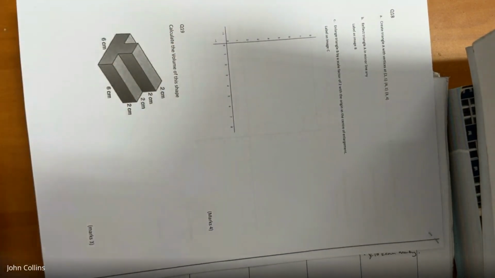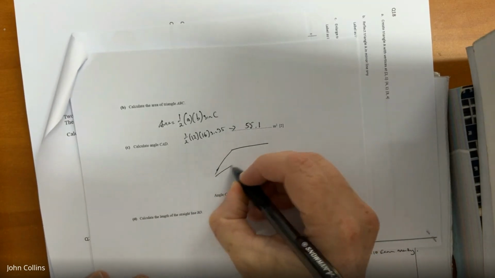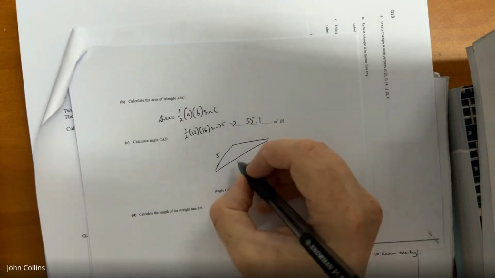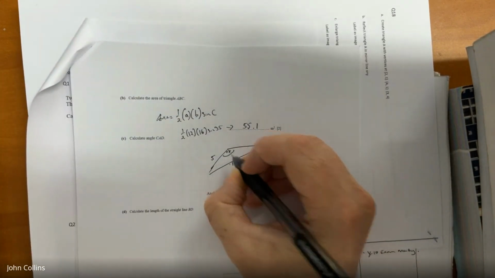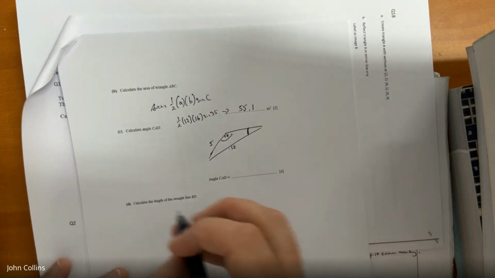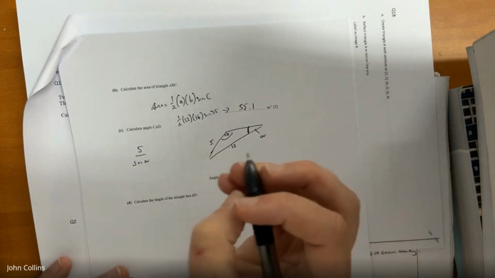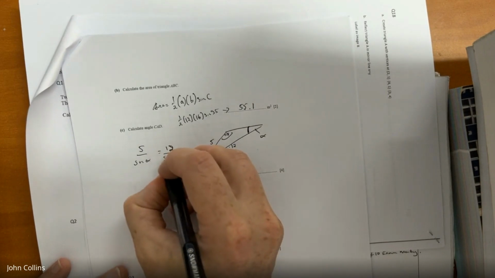I'll maybe redraw this triangle on the other page. I think it's something like this. This was 5. This is 12. We got 118 across the way. So I'm going to find this angle first using the sine rule. 5 over sine alpha, I called it. So I'm looking for the wrong angle first in a way. 12 over sine 118.